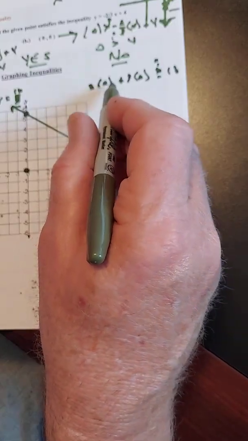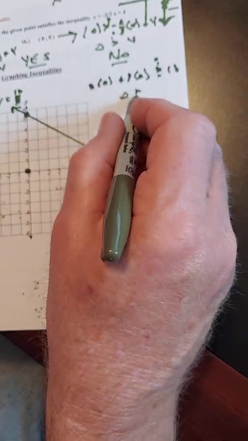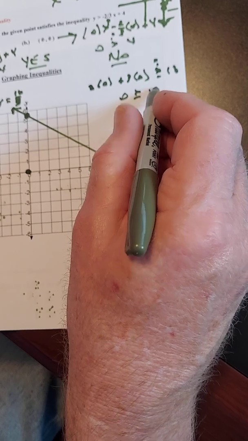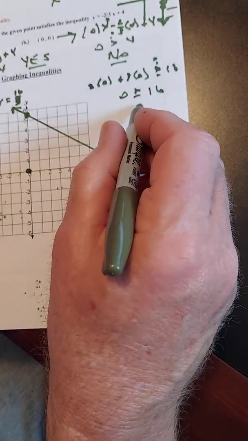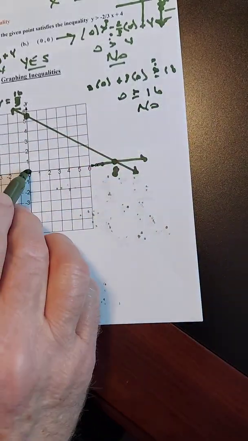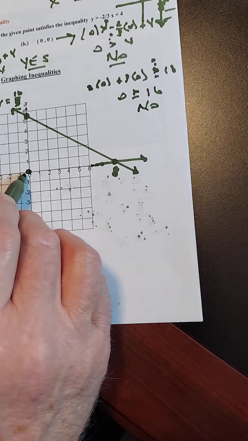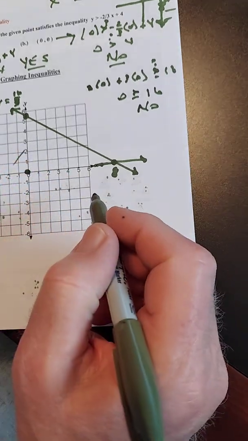So you're going to have 0 plus 0 is 0. So you ask yourself, is 0 greater than or equal to 16? And the answer is no. That means none of these points down here work. That point didn't work. None of them down here work.